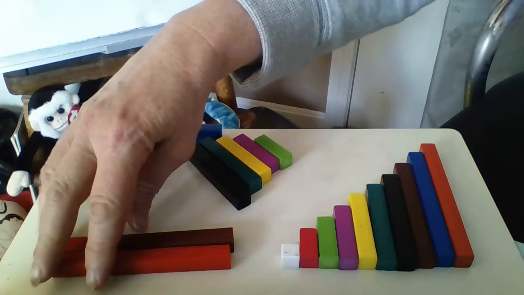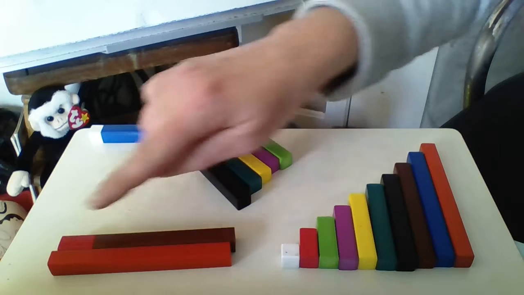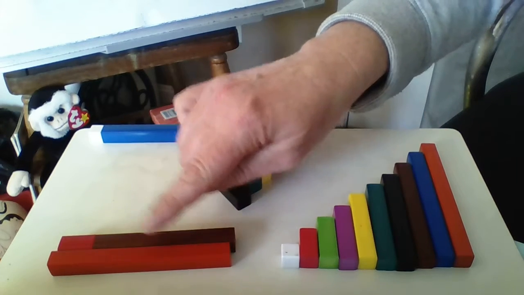So how did that work? 2 plus 8 equals 10. Or 8 plus 2 equals 10. Or 10 equals 2 plus 8. Or 10 equals 8 plus 2.